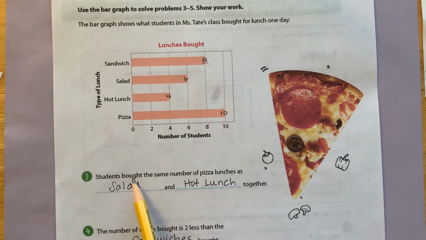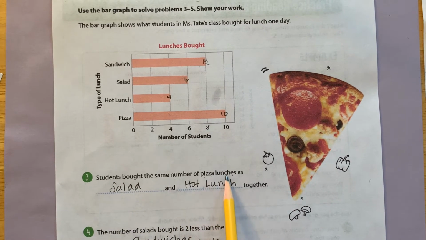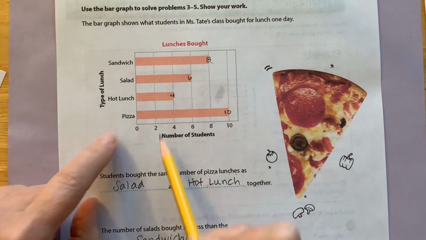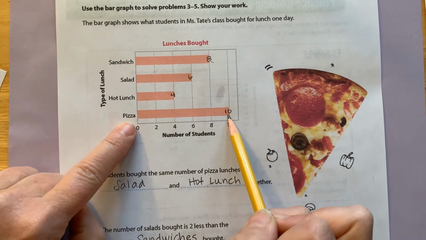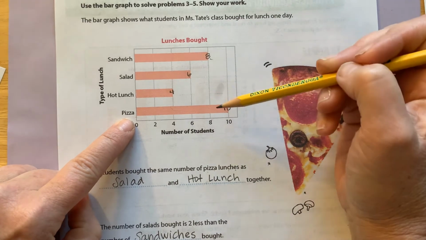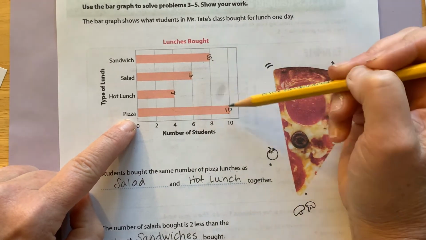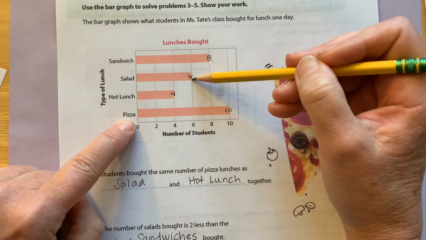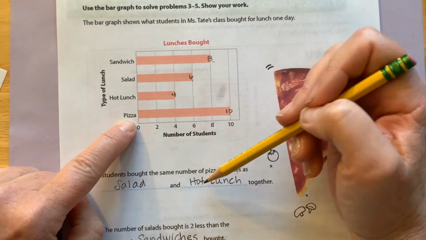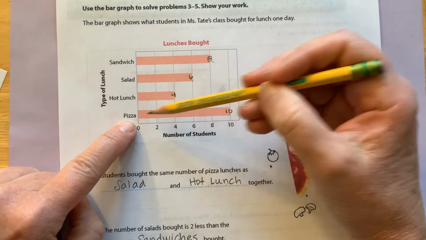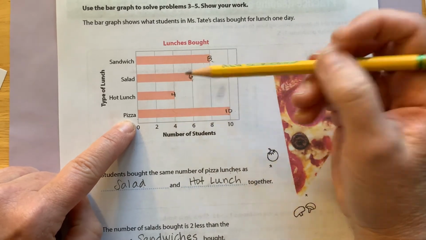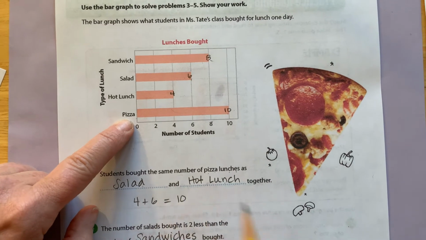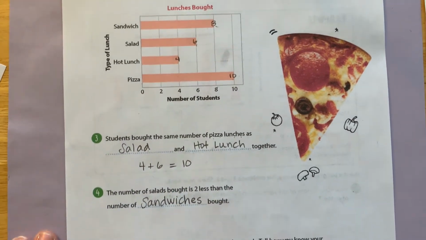Number 3 says students bought the same number of pizza lunches as, so I figured out that 10 people bought pizza. I needed to find out what other two numbers equaled 10. And I noticed that 6 and 4 make a 10. So my answer is salad and hot lunches together are the same as pizza because 4 plus 6 is the same thing as 10.